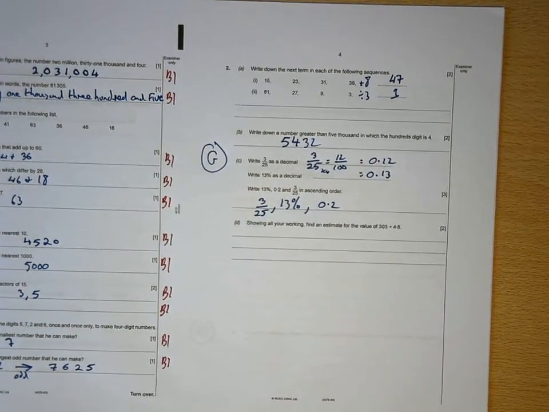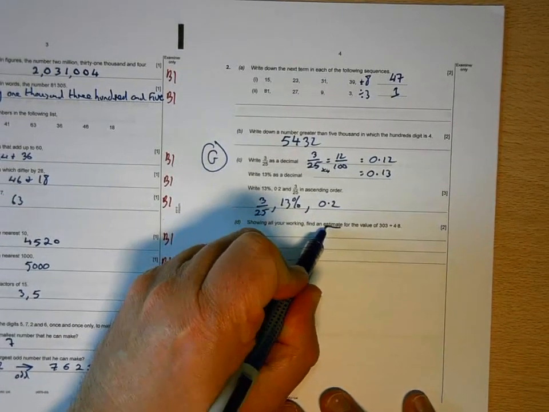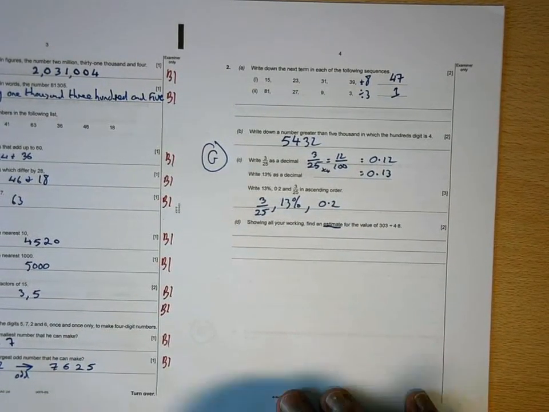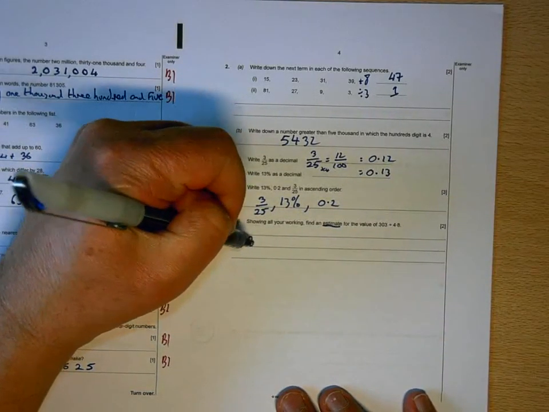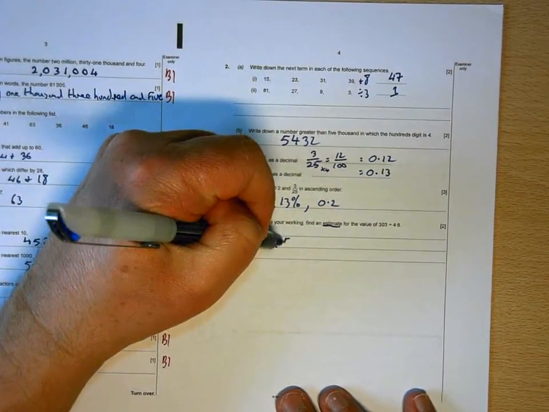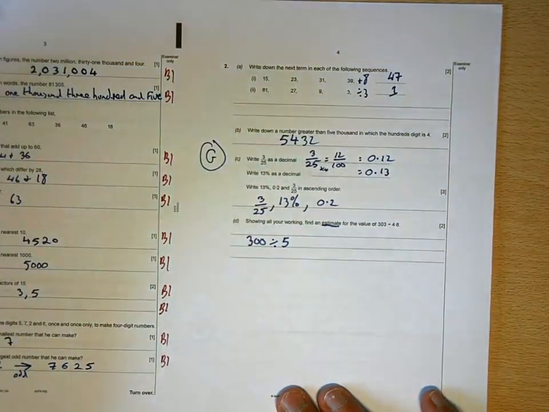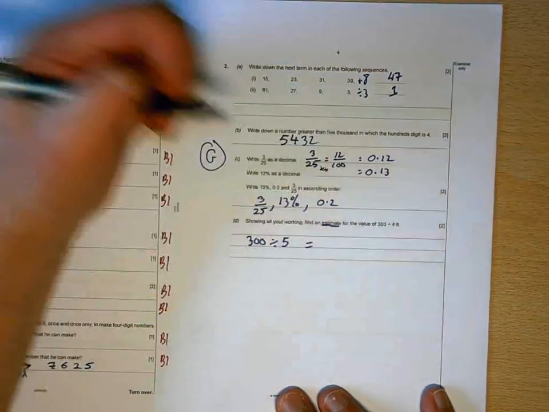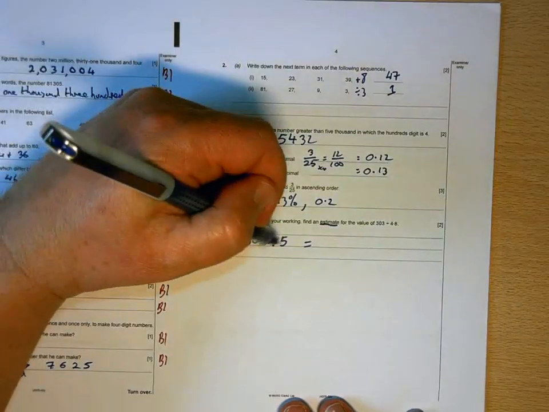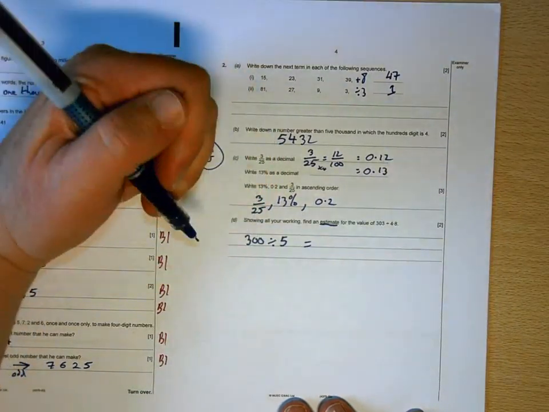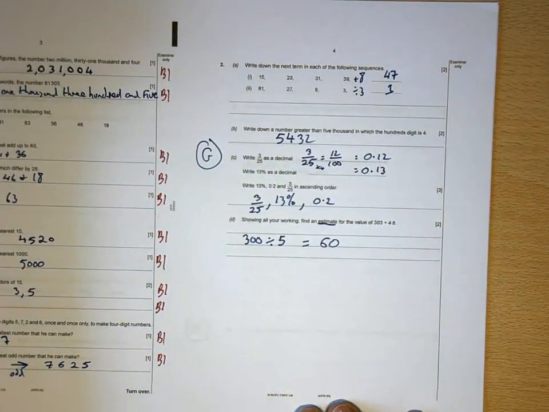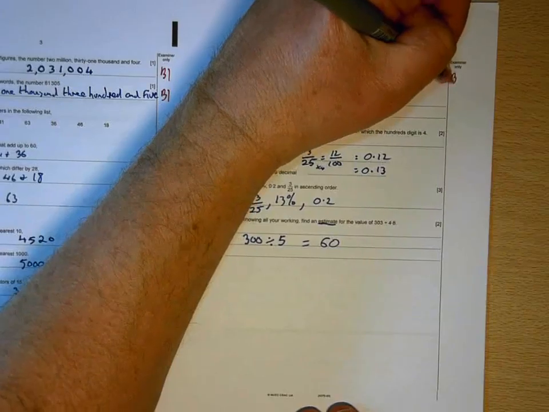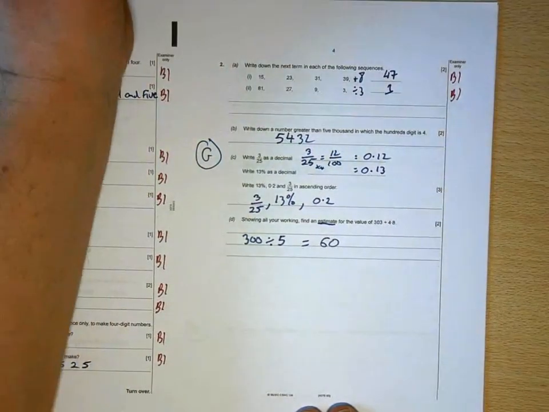Showing all your working, find an estimate, so that's a key word there, for the value of 303 divided by 4.8. So we're going to do 300 divided by 5. So you're showing your method, you get a mark for that, and then 5 goes into 3, doesn't, 5 goes into 30 6 times, so my estimate is 60. So for that question, 1 mark for each of those.